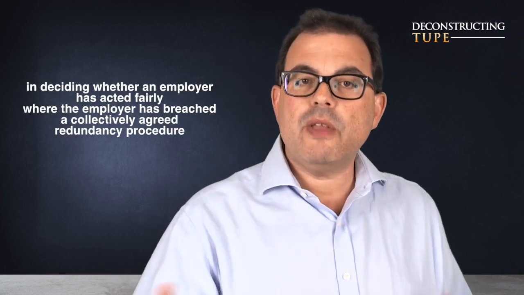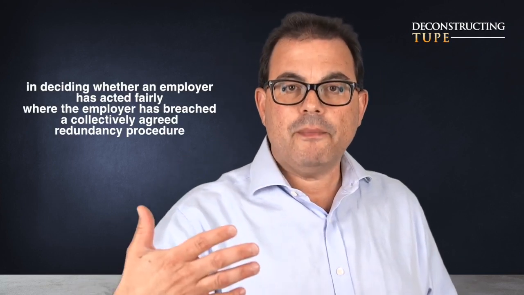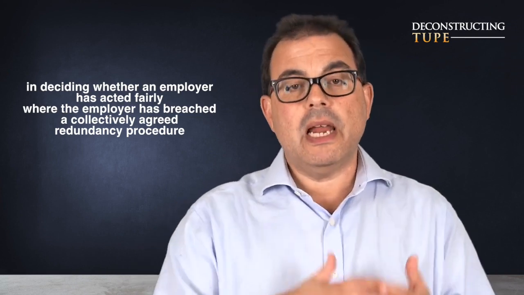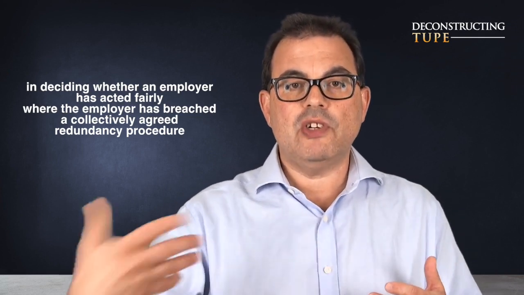What about union recognition and collective agreements? Well, collective agreements aren't usually binding between the parties. They usually have a TINA LEA clause in them. TINA LEA: this is not a legally enforceable agreement. Another acronym. However, they can be relevant in some legal claims. For example, in deciding whether an employer has acted fairly, where the employer has breached a collectively agreed redundancy procedure.